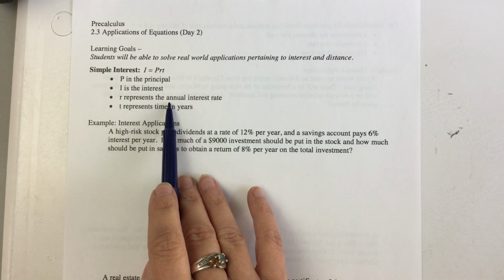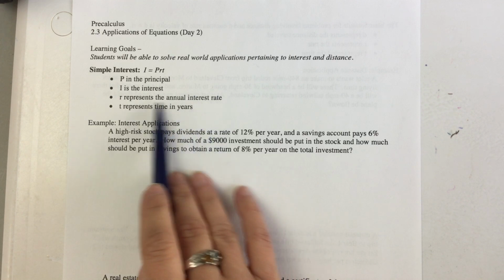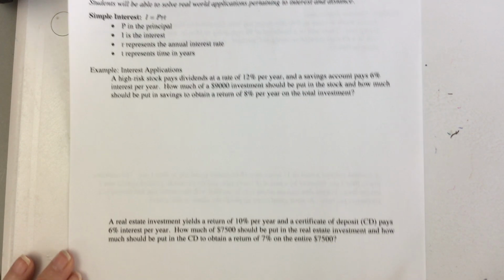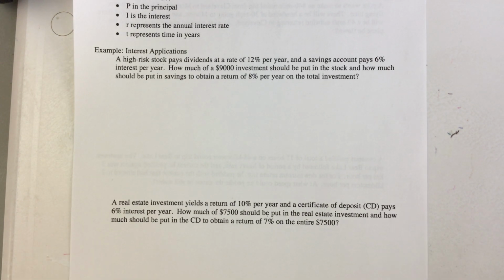R represents the annual interest rate. Now this is a percentage. Remember, whenever you work in math with a percentage, you always want to make sure you turn it to a decimal first. And last but not least, T is your time in years. So let's take that information and try a couple problems.